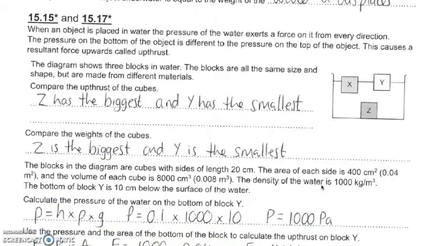So, when an object is placed in water, the pressure of the water exerts a force on it from every direction. The pressure on the bottom of the object is different to the pressure on the top of the object. This causes a resultant force upwards called upthrust. Okay, so what upthrust is, it's essentially due to the pressure difference.